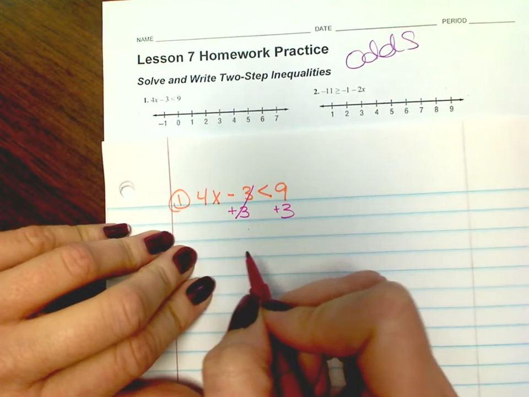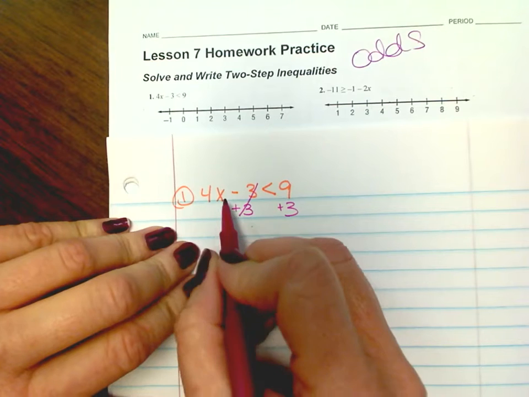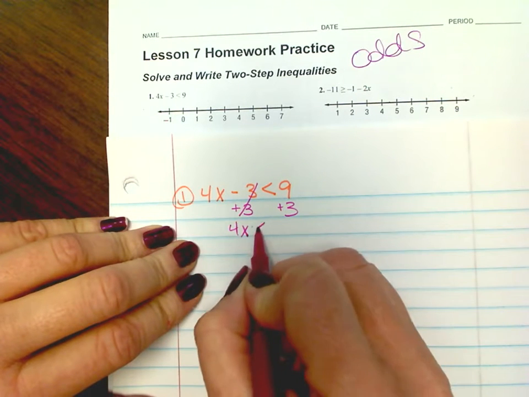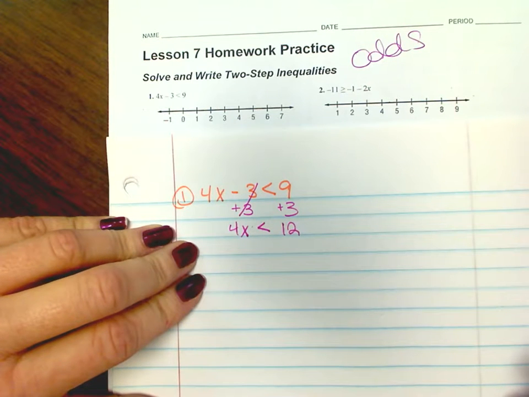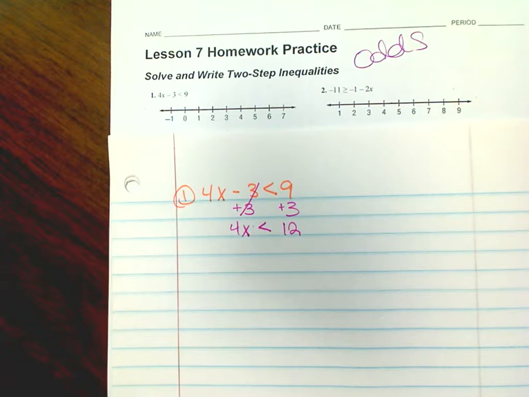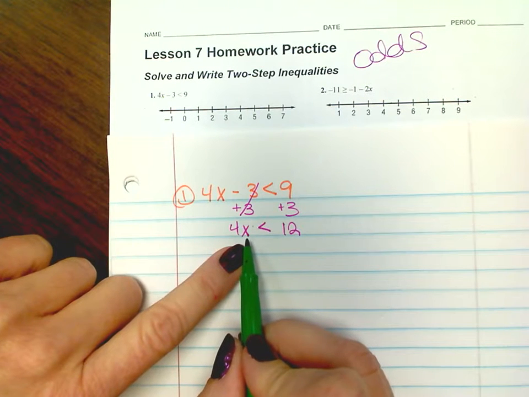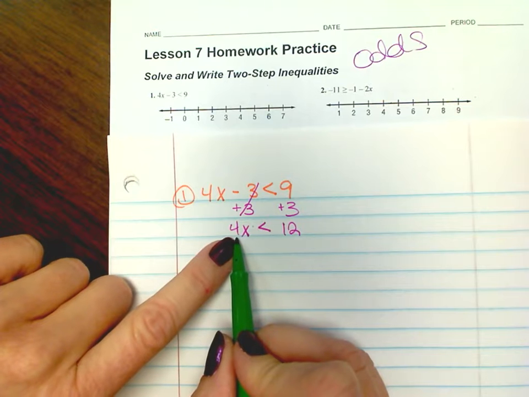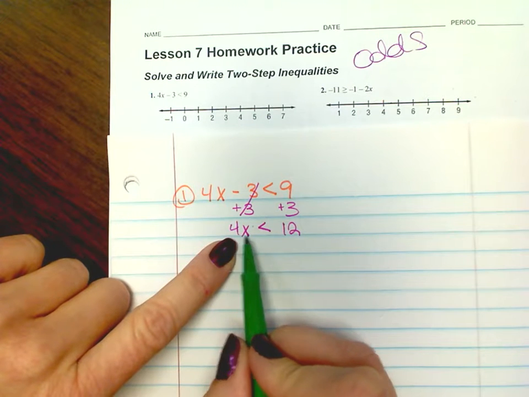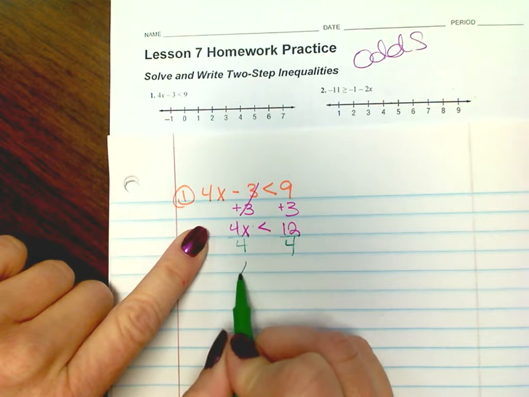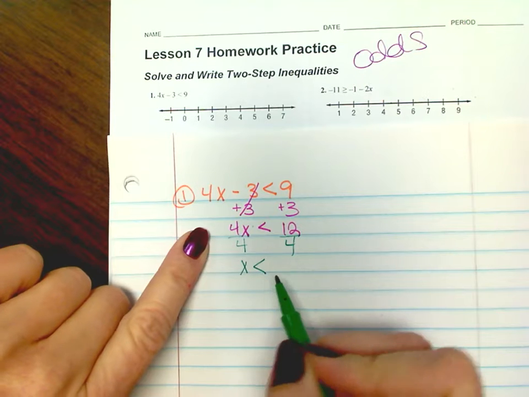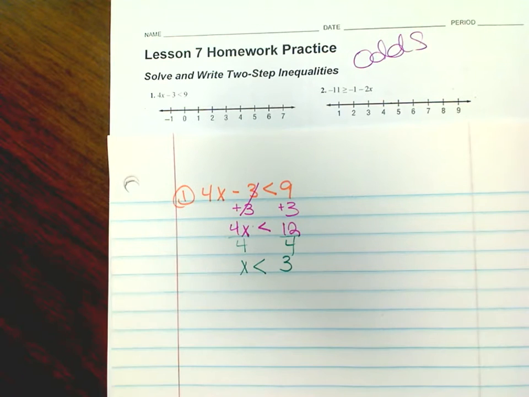Remember, I'm showing all this work. You need to show all of this work on your paper. Brings down 4x is less than 9 plus 3, which is 12. Okay, now then, you have a one-step inequality. You need to get your variable by itself. Look at your variable, see what it's doing to this number. And you need to do the opposite. So if it's multiplying, we divide by 4, divide by 4, so x is less than 3.